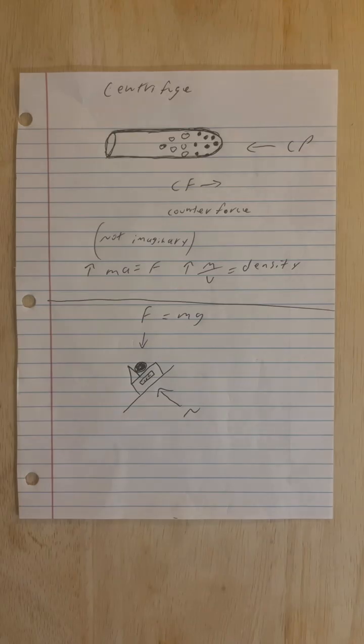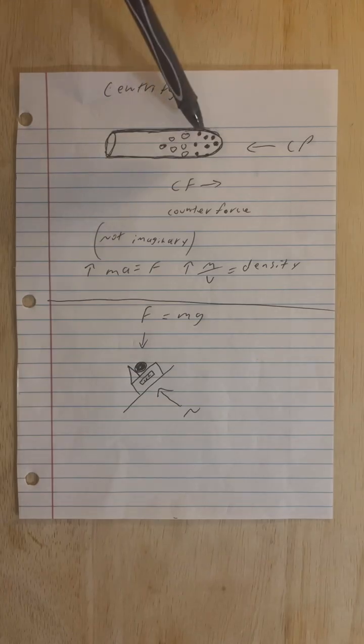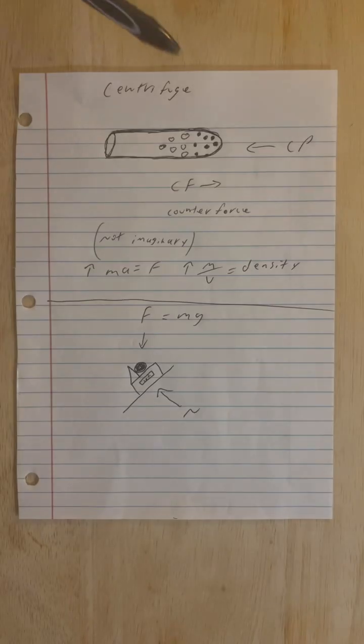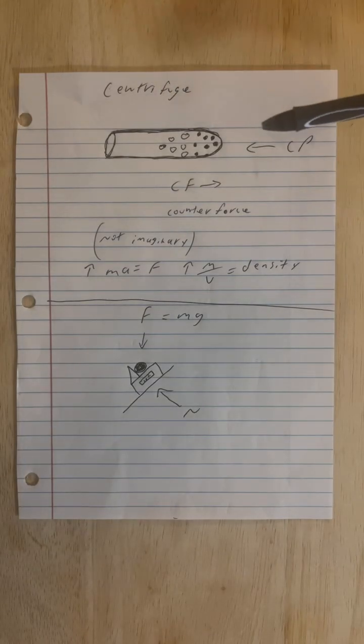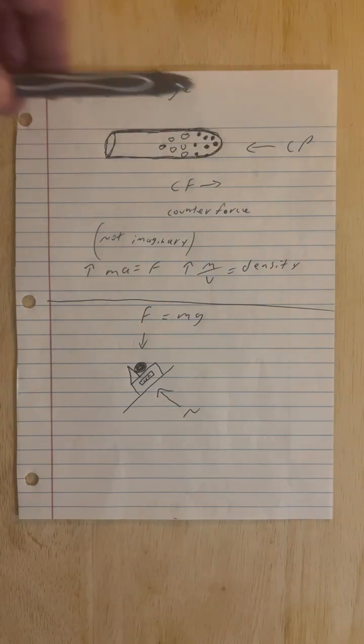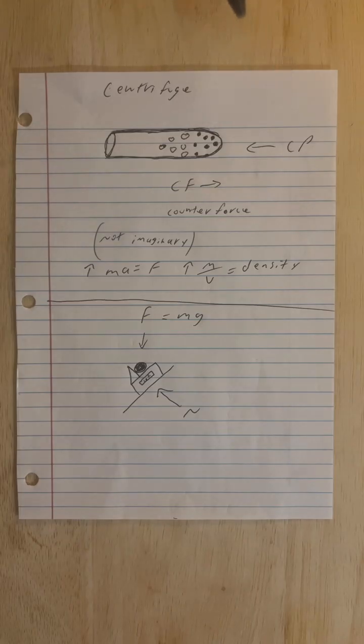A centrifuge tube does its job and gets its name from the counterforce to centripetal force. This centrifuge tube will contain particles of different density. I represented the denser particles as solid black dots and the less dense particles as little circles. As this tube spins around really fast, it will have a centripetal force pushing everything in toward the center of the circle, and thus it will need a counterforce, which is labeled as centrifugal force, pushing everything against the centripetal force. And again, you always have to have two forces to oppose each other, Newton's third law.